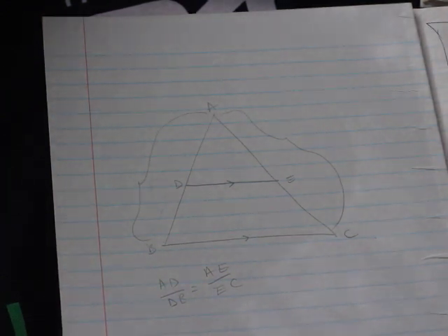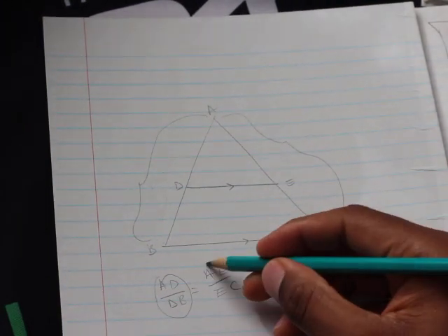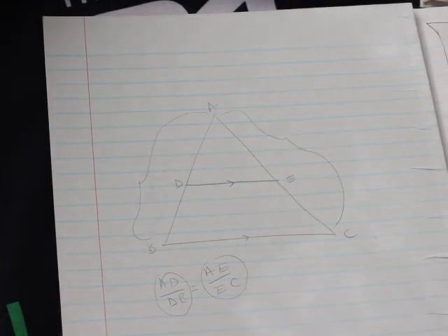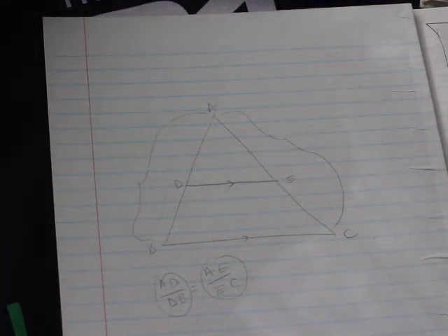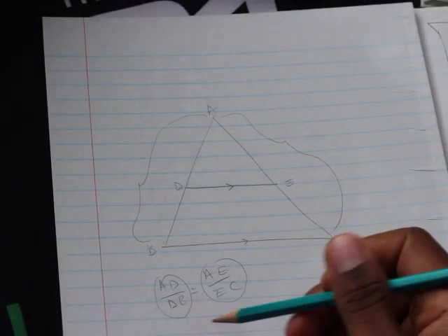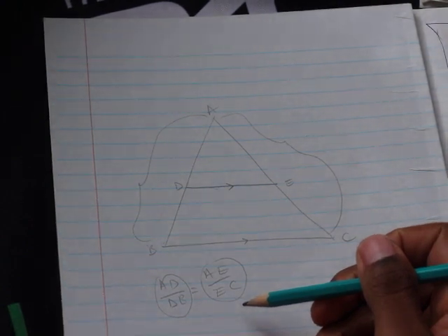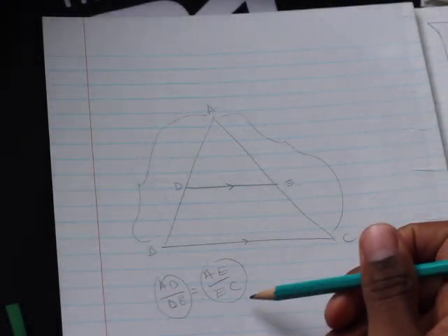It simply means that now there's a relationship between the two. In simple terms, obviously AD over DB is a ratio. Do you guys agree? AD over DB is a ratio, and AE over EC is also a ratio.